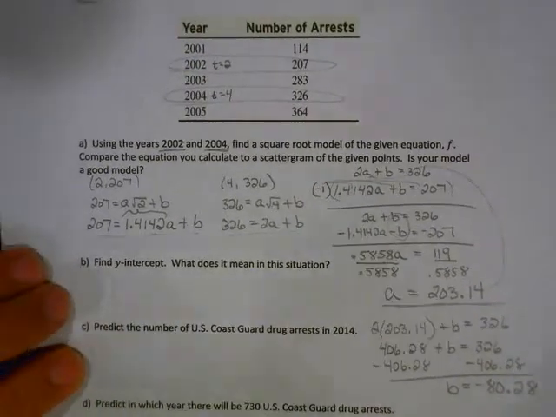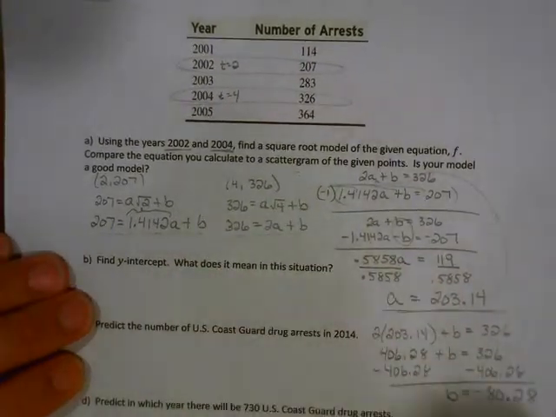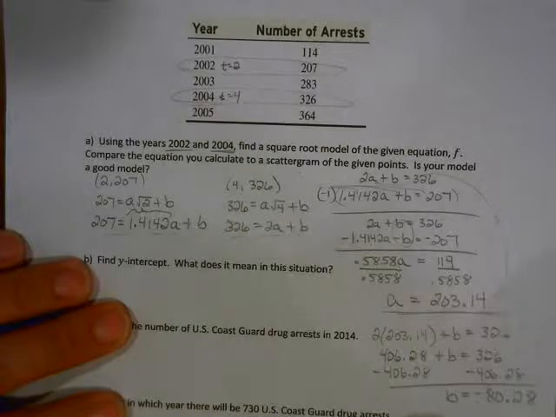So if we want to find our model, our equation for all this is going to be y equals 203.14 square root of x minus 80.28.